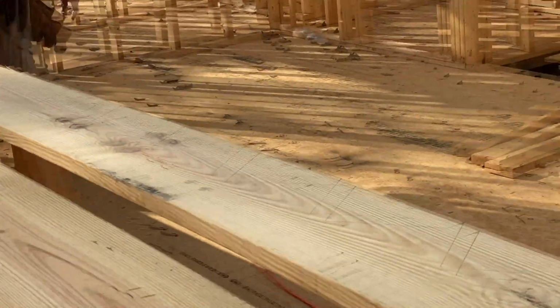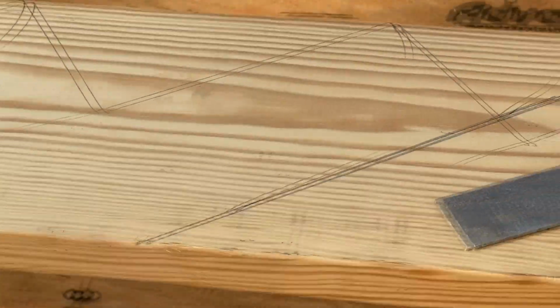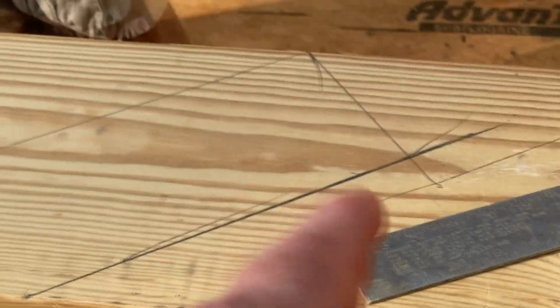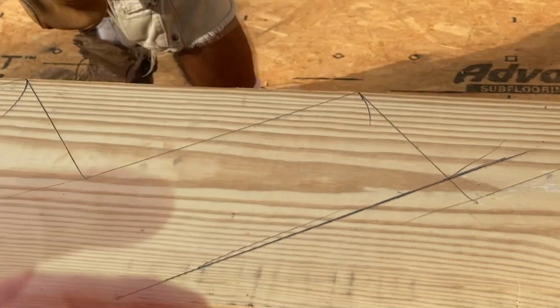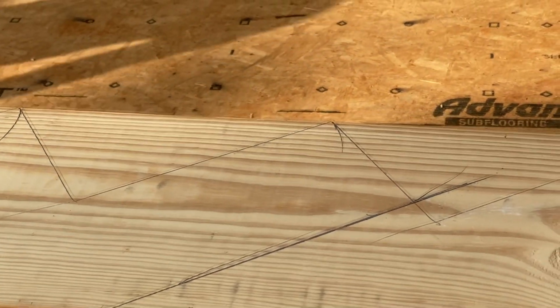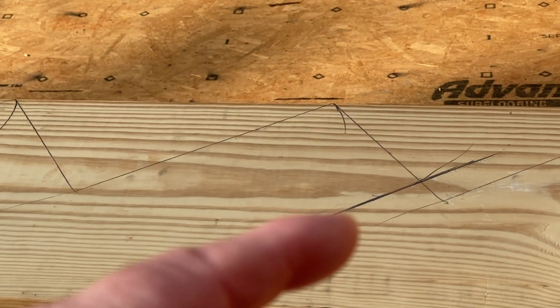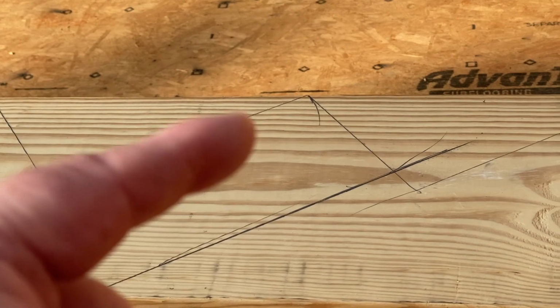We got 18. And our bottom one is cut off for the Advantech and the tread. So we have 7 3/16 risers, so that's 5 15/16.